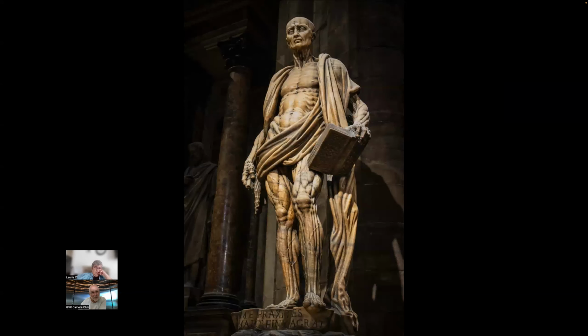And then this was in Milan. It's a very famous statue because somebody skinned him, and you're just seeing the muscle structure. And then he's wearing his skin as a robe. Oh my God. This is in the main Duomo in Milan. It's kind of gruesome. Yeah, it is.